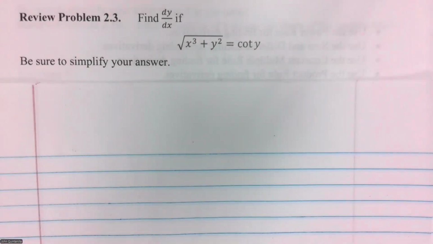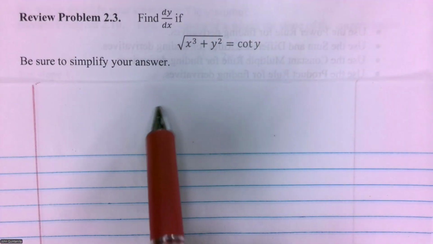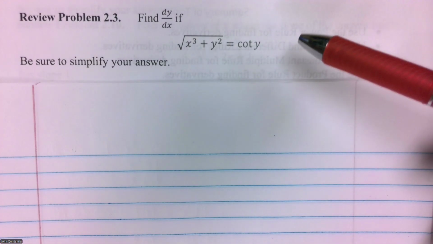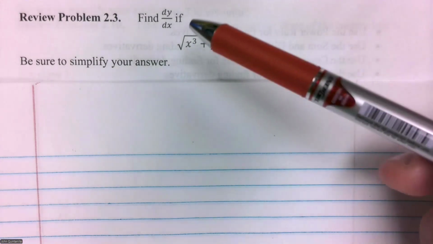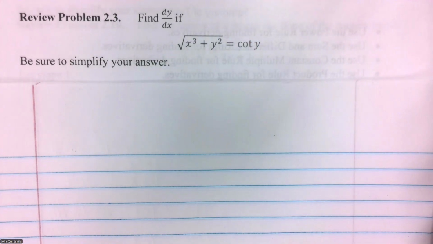In this problem, let's take a look at finding the derivative of y with respect to x, even if y is not given explicitly as a function of x. We're given that the square root of x cubed plus y squared is equal to the cotangent of y, but we are not given the value of y as a function of x. And in this case, it's actually pretty much impossible to solve for y in terms of x. Nevertheless, we can find the derivative by differentiating implicitly.